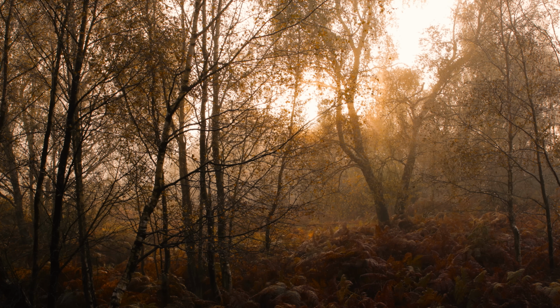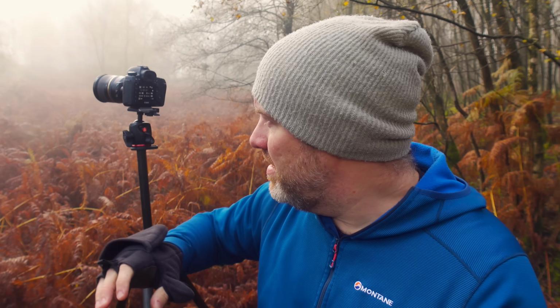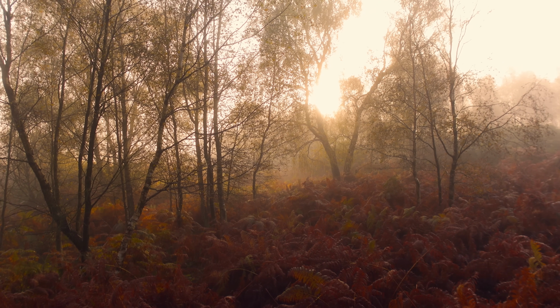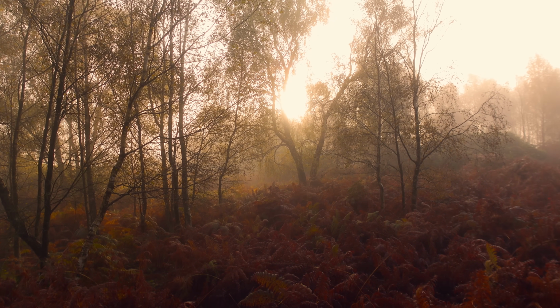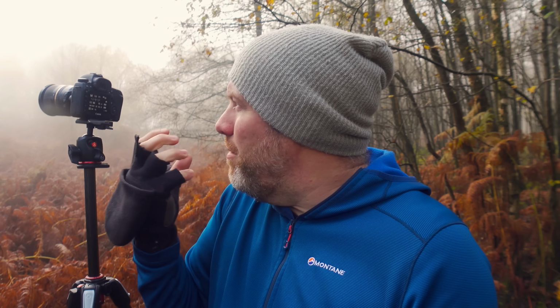I just want to capture that moment when the sun is there, but it's still being diffused by the mist. But it's enough light to bring that colour and vibrancy to these awesome colours, because that's what I want. It's then going to create a bit of a backlit feel. It's going to feel magical and really match the mood of what I'm seeing here.